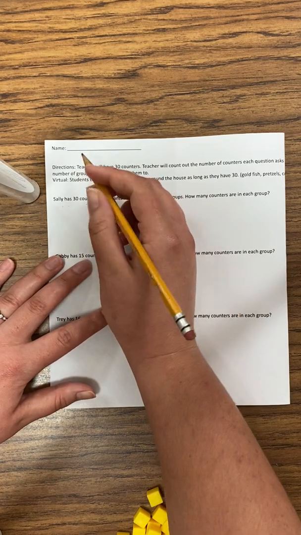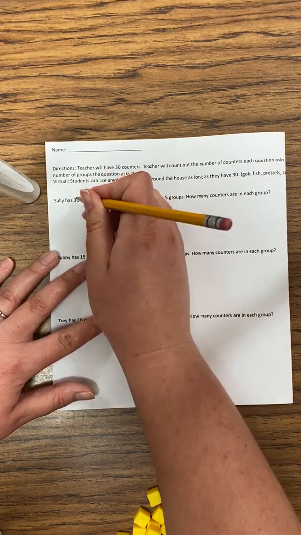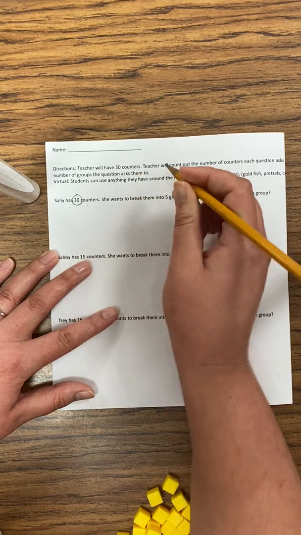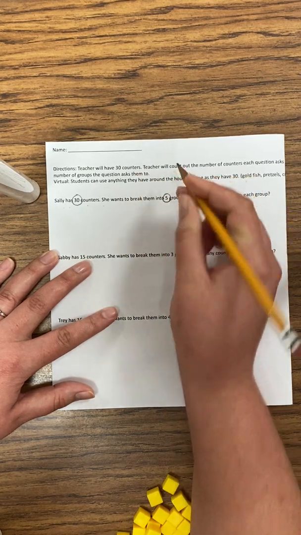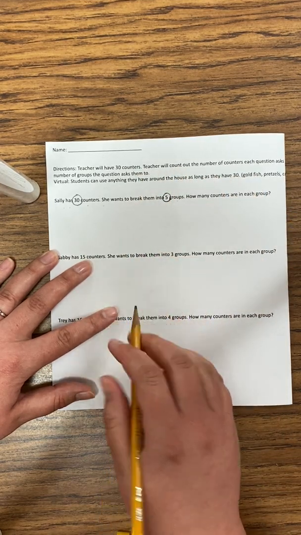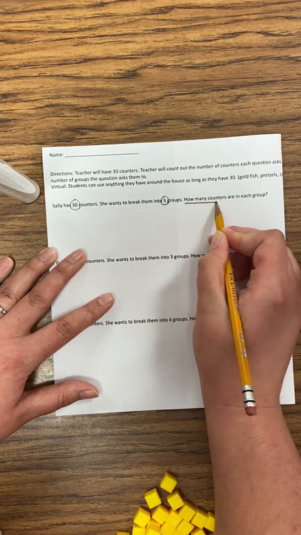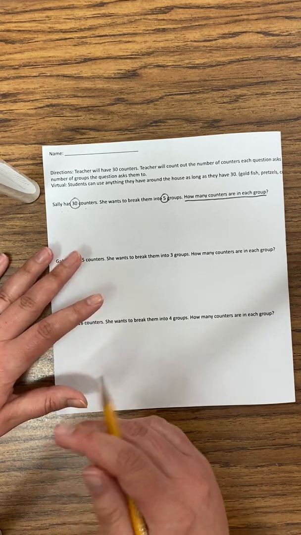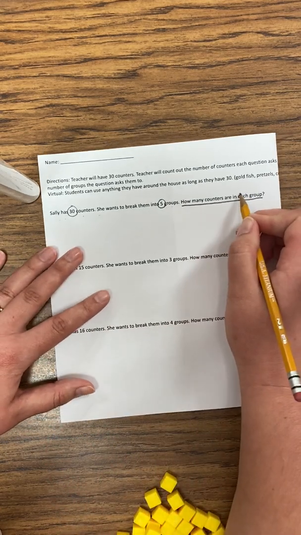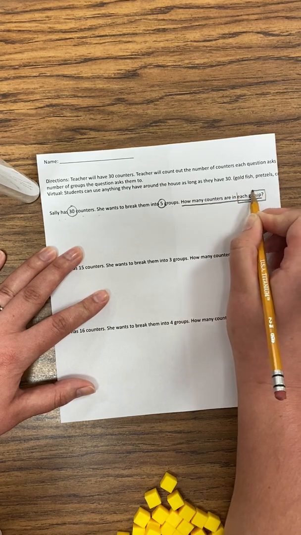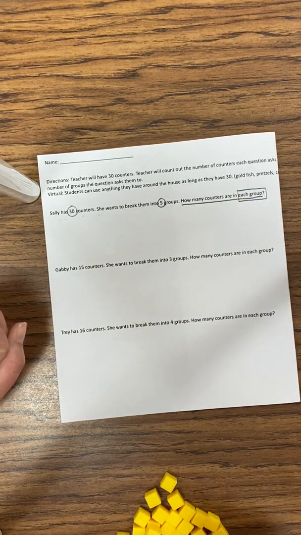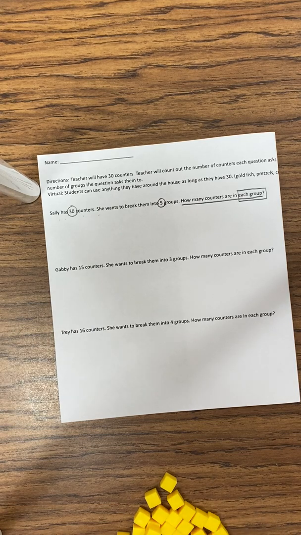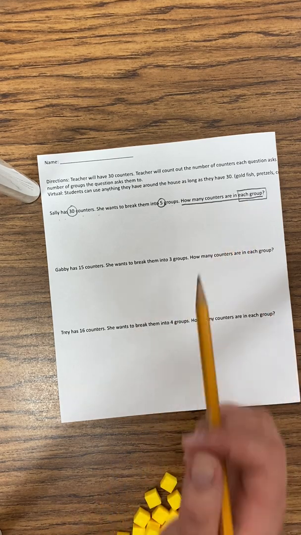Remember our cubes, boys and girls. We have to circle our numbers. So we have our 30, then we have our 5. Then we have to underline the question. Here is our question: How many counters are in each group? And then we need a box for important math words. Well, in each group, I know that looking back at our multiplication lessons, each group was talking about multiplication. Well, we are learning division, so each might be similar to multiplication. So I'm going to box that to help me.